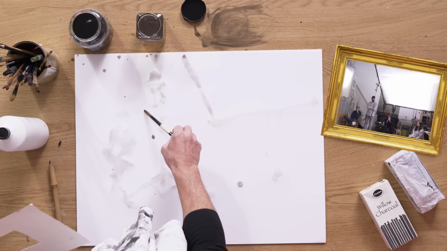So I just begin with water. I'm going to use a bigger brush, some shadow over here. Hoppatee. You see the composition already. It's not in the middle. It's asymmetrical.